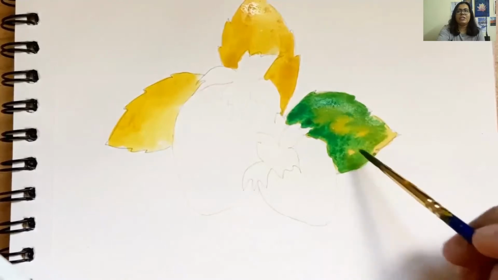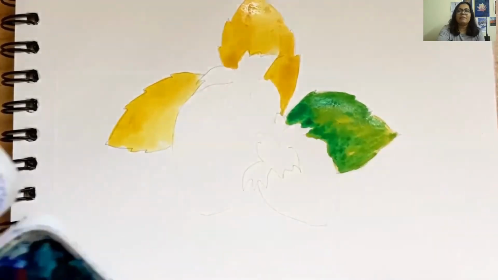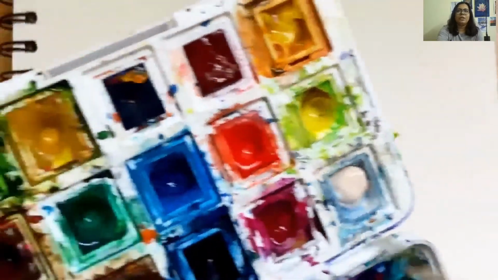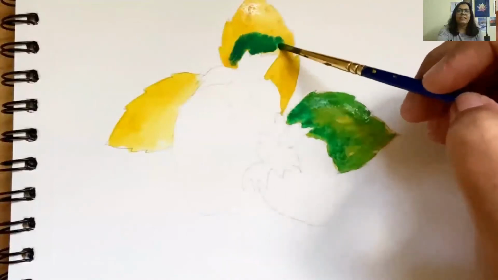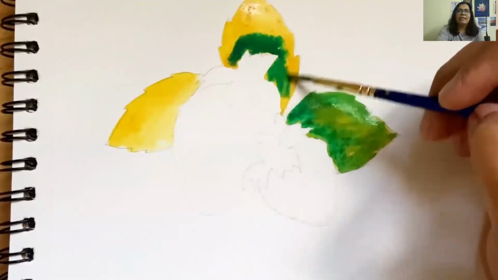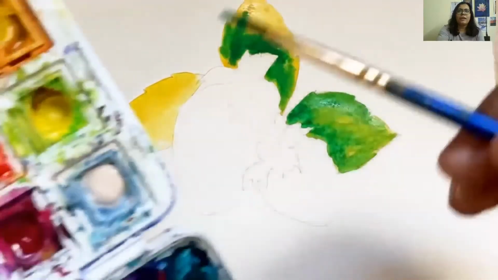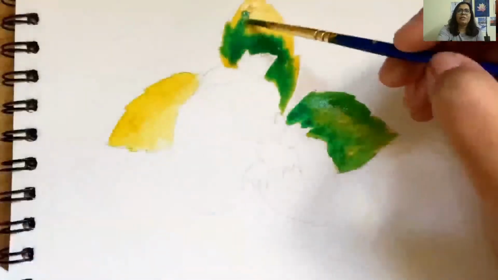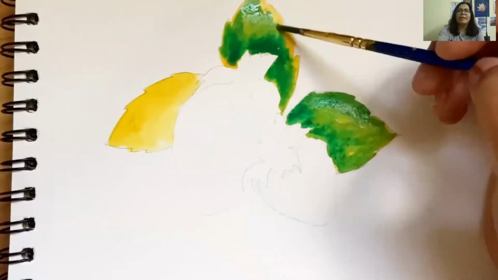Everybody just pay attention. Anybody who has missed the first step, I will be repeating the same step on the second leaf. So see, first we'll take some green. We'll spread the green color around, and then we'll again dip our brush in yellow. Once you spread the green around, again dip your brush in yellow and put that on top of the green color that you've applied.